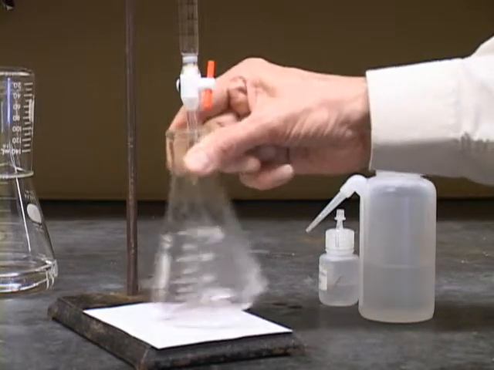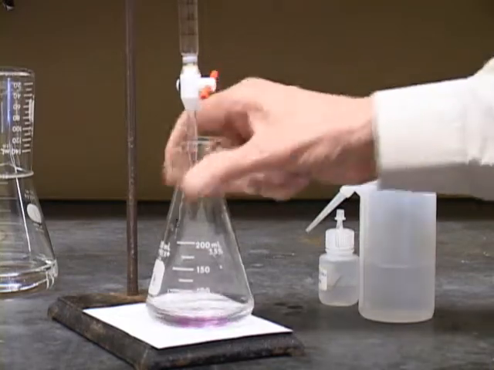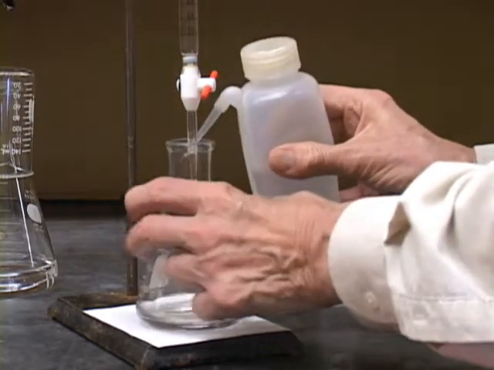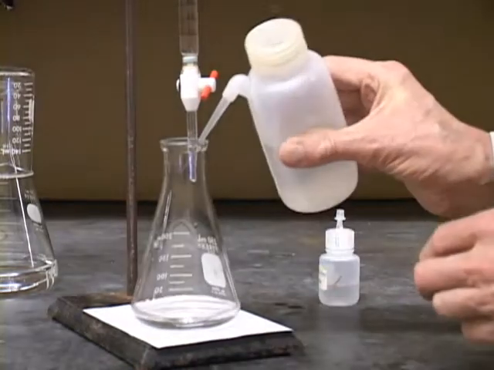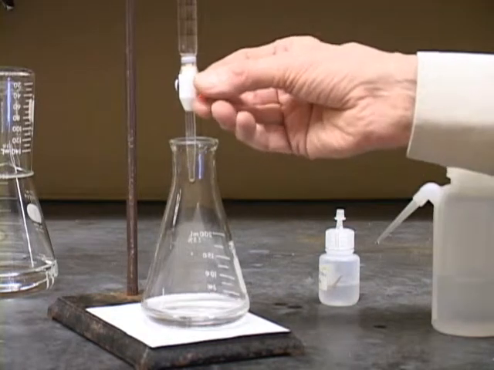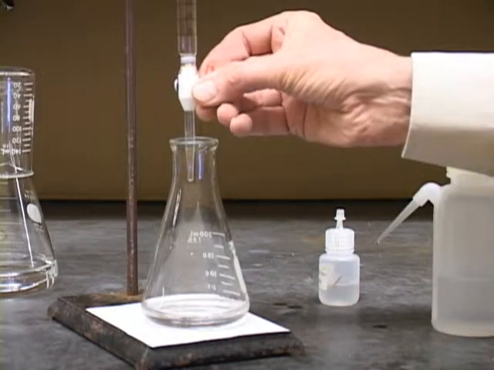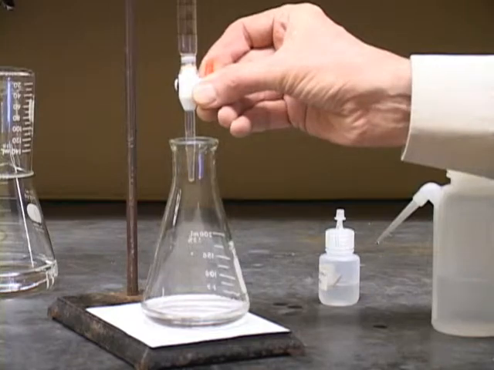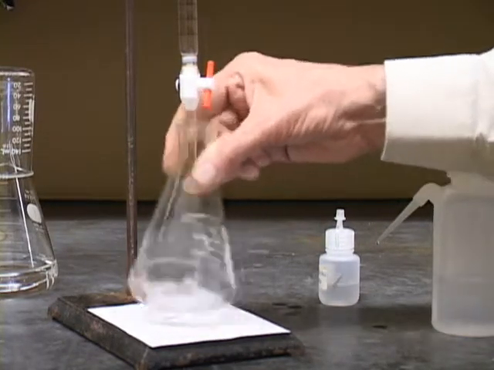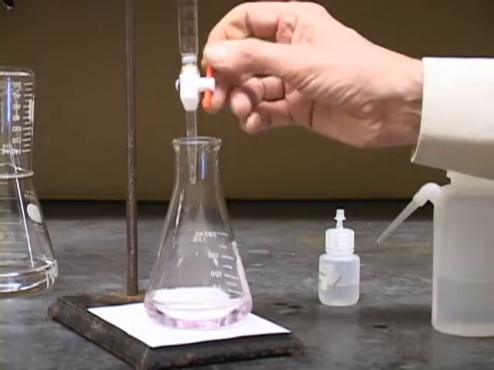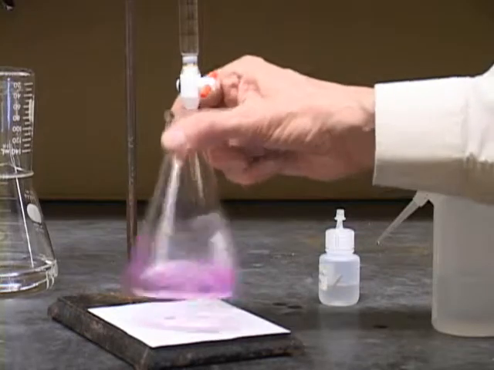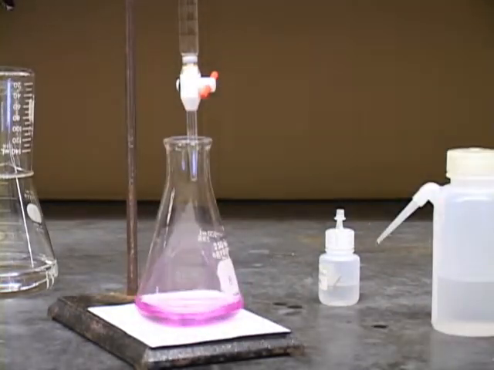Getting there, bigger drops. We're very, very close to the end point, so at this point we will wash down the sides of the flask to make sure that everything is inside the flask and getting titrated. And finally we'll add another drop or 2. Drop. Okay, it's 1 drop, 4, and with that little drop hanging, we'll put it on the side, and that's the end point.